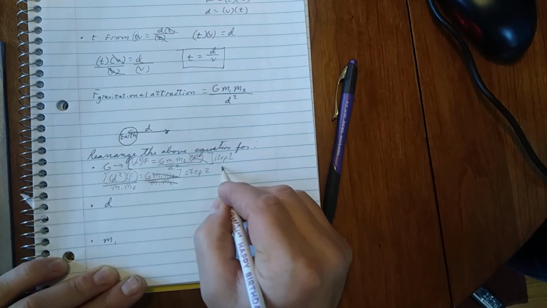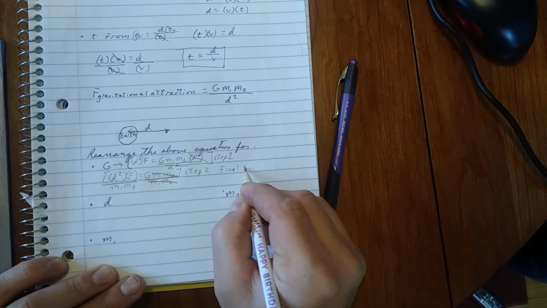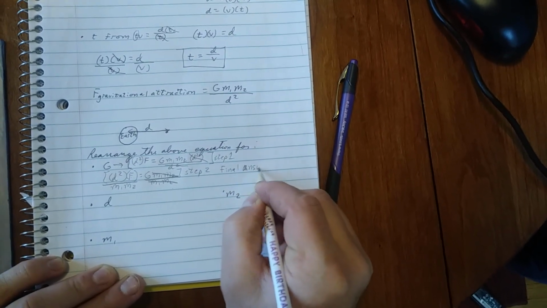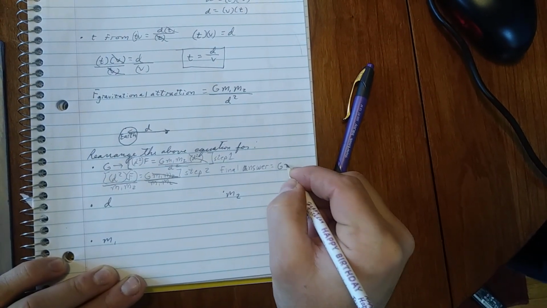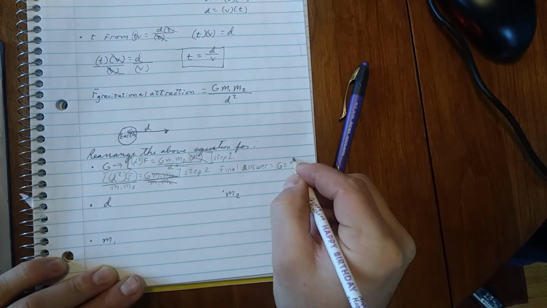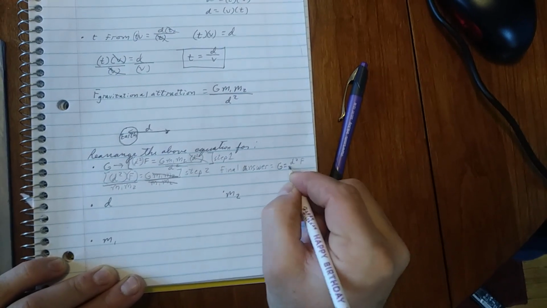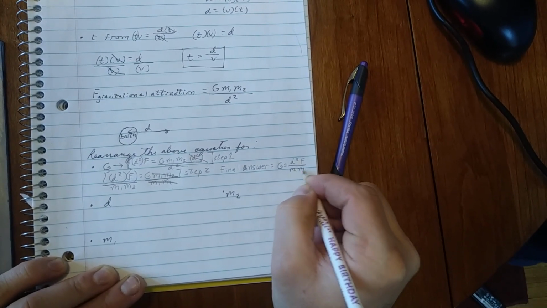So your final answer: G equals d squared F over m1 m2.